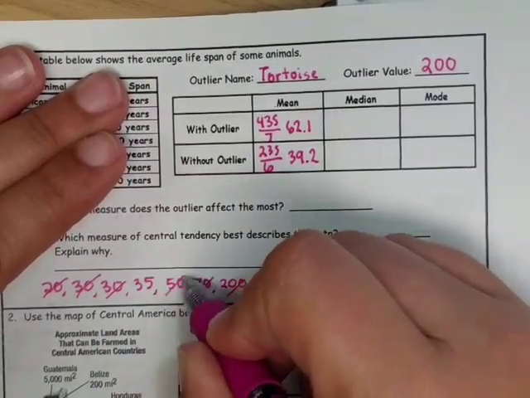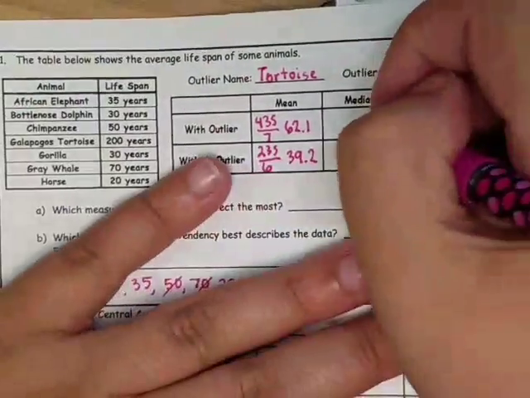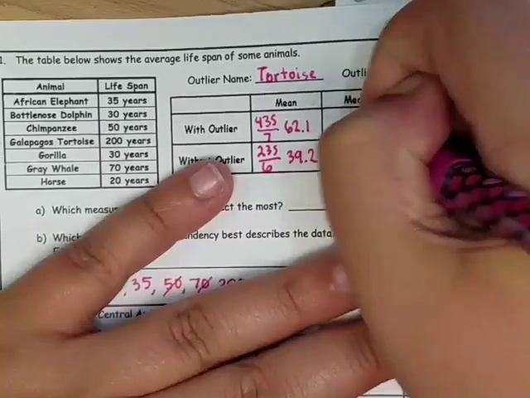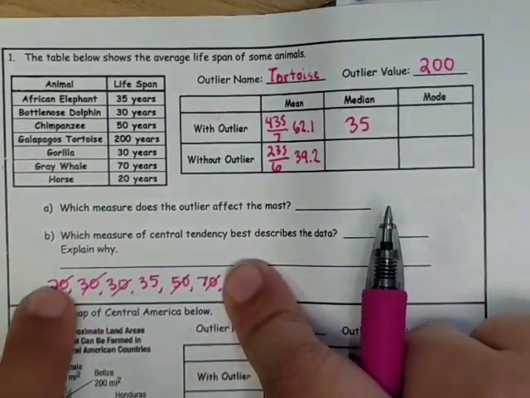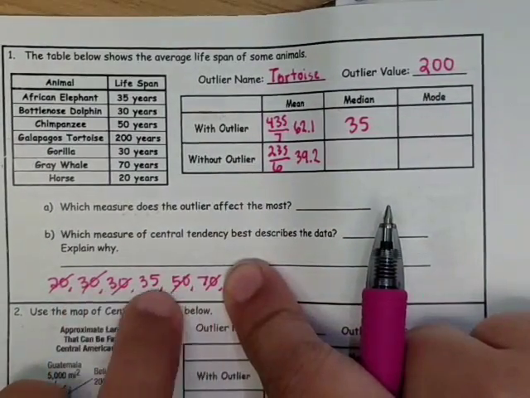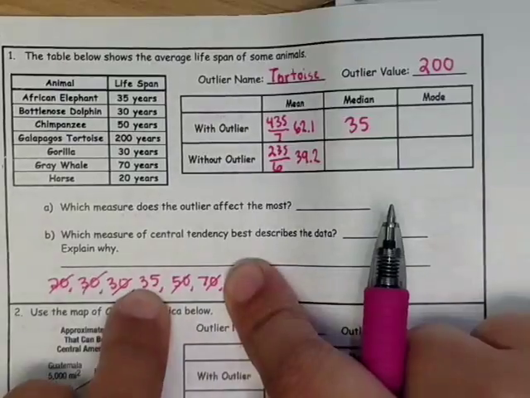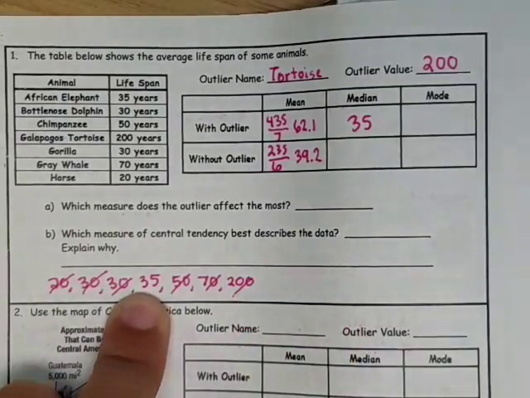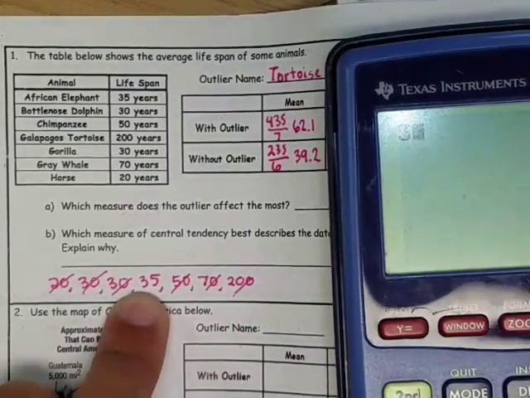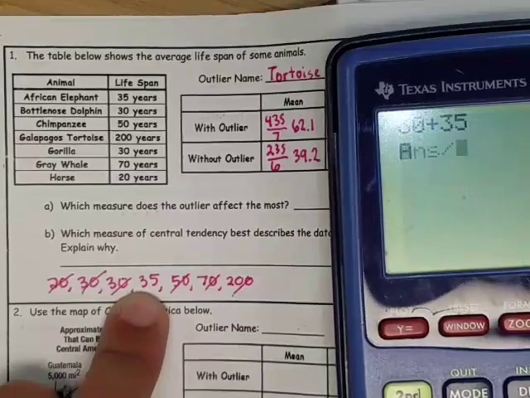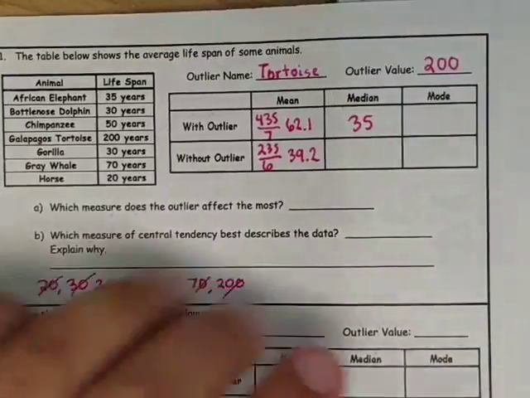All right, now the median with the tortoise involved, I'm going to chop, chop, chop, chop, chop, chop, and 35 is my middle number, so that's with the outlier. Now if I don't include the outlier, chop, chop, chop, chop, so it's between 30 and 35, so I'm going to find the average between 30 and 35, so 30 plus 35 divided by 2 gives me 32.5.